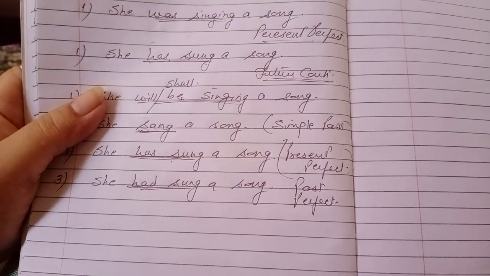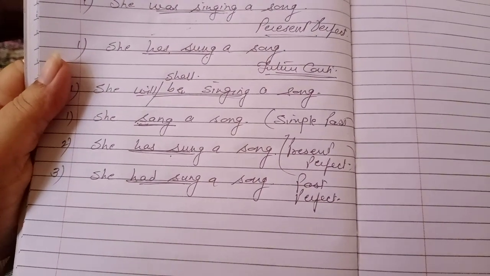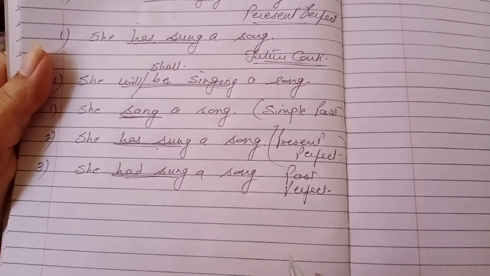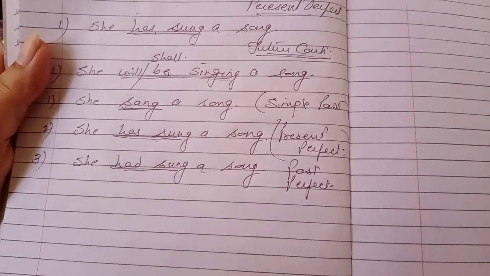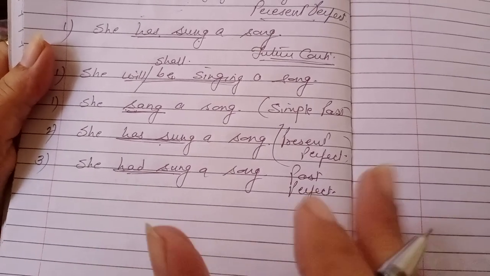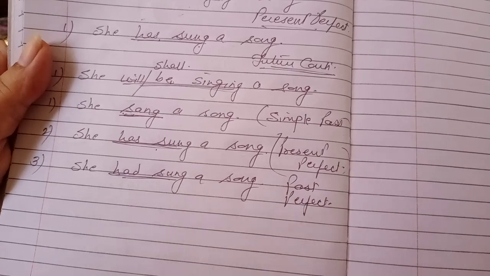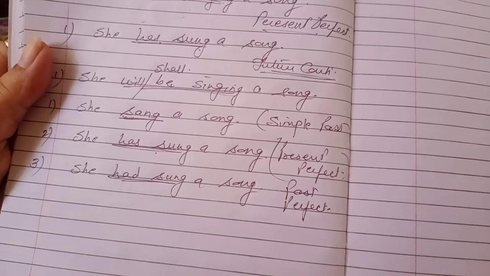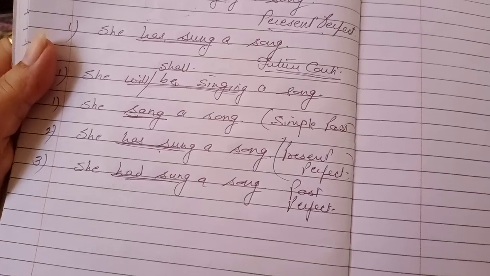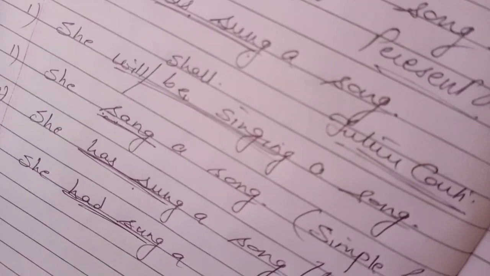Present perfect, change into past perfect. So students, I hope you have understood how to change one form of tense to another form of tense without any doubt or without mixing the rules. Only one tip for you to remember the tenses is to learn the rules, how these rules are applicable in changing the tenses. Thank you and have a nice day.